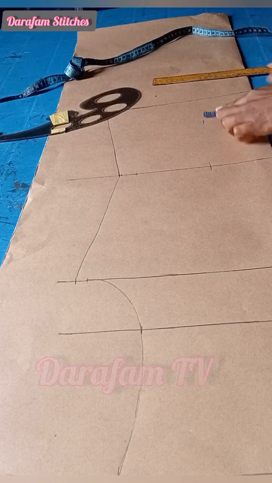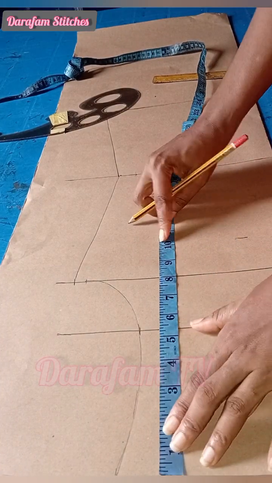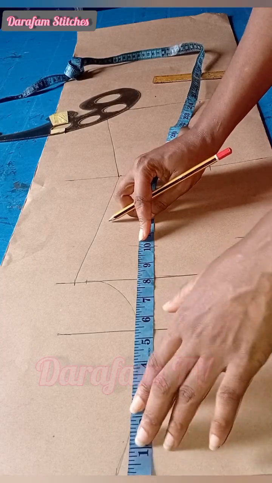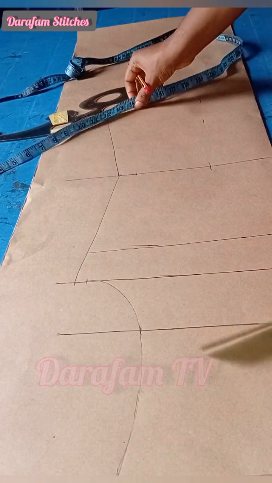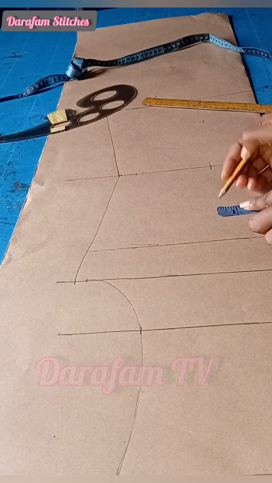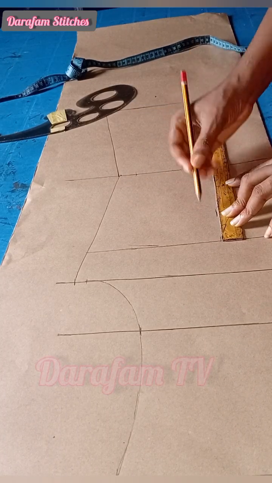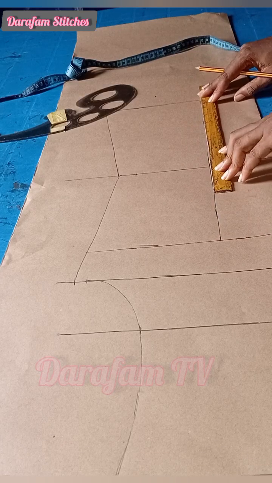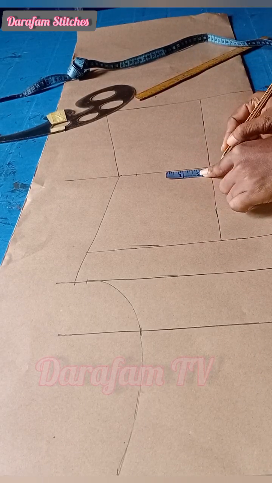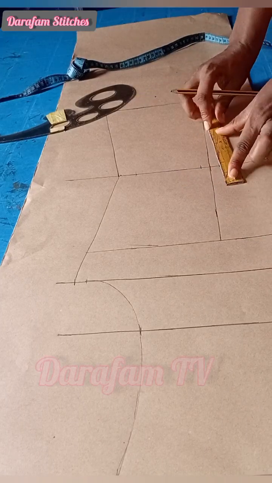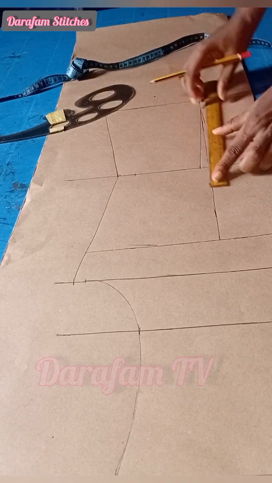So this is me bringing out the dots. Okay, this is the bust point line. So after I'm done with that, I'll bring out the dot line. And from there, I'll place the dot, then connect the dot.